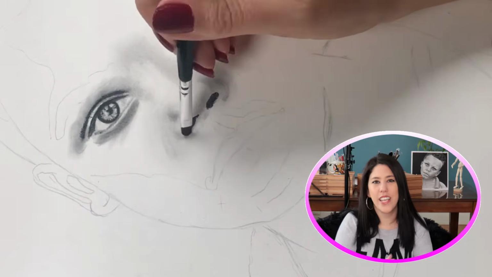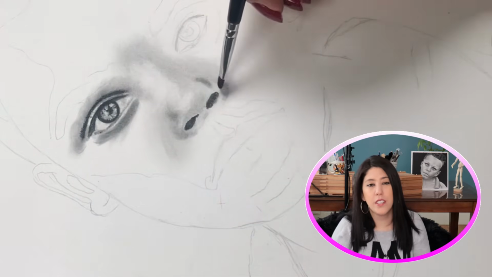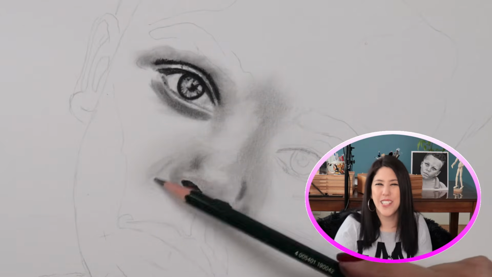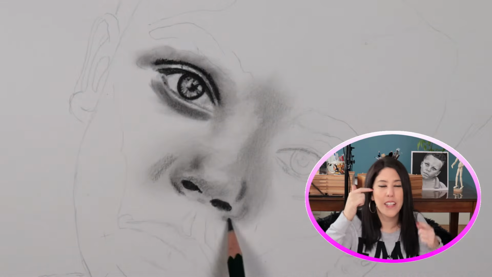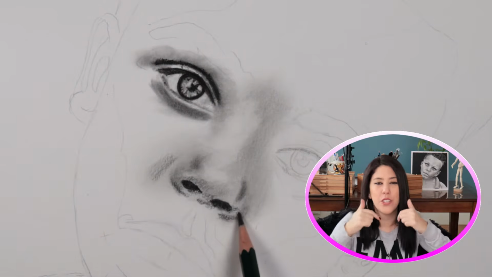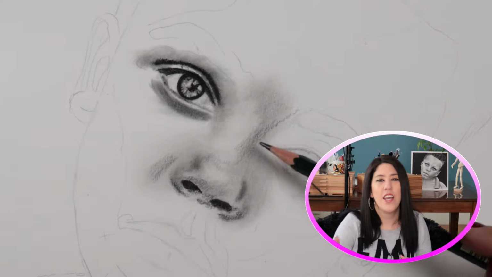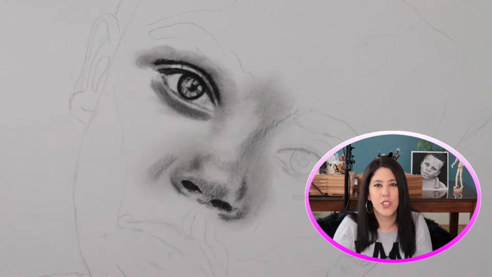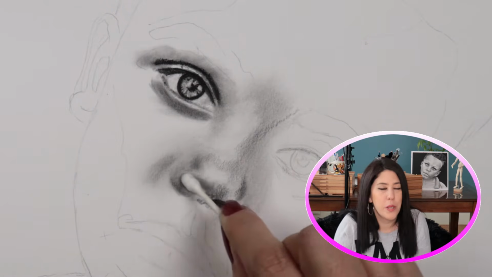Is it harder to get the really dark shades with graphite? For me, I prefer charcoal for those darkest areas. So I dip my brush into the charcoal and add those darkest points on the nose. I think if we blend it later with the tissue again, it's just going to look very natural, as if that was already graphite pencil.